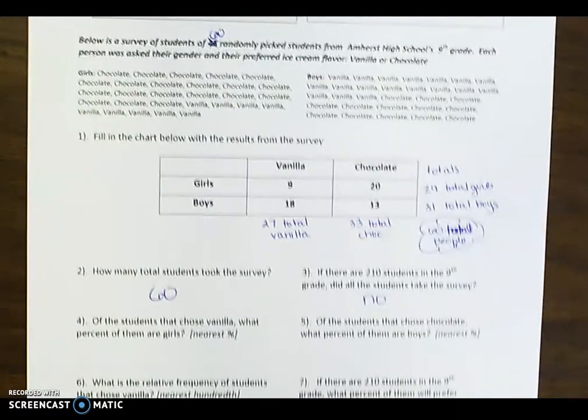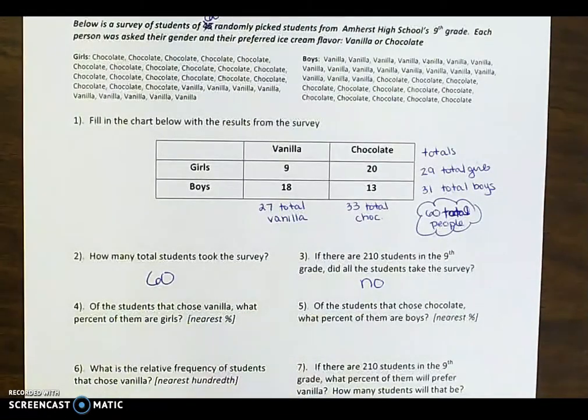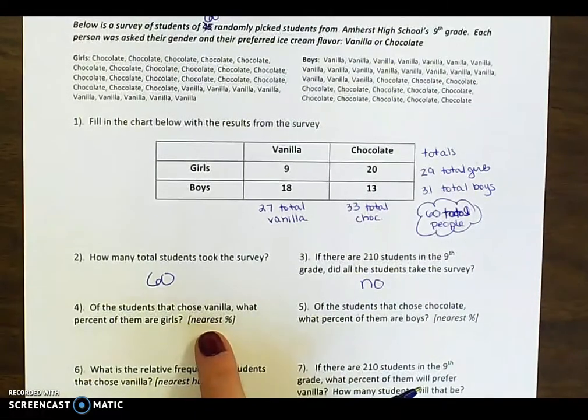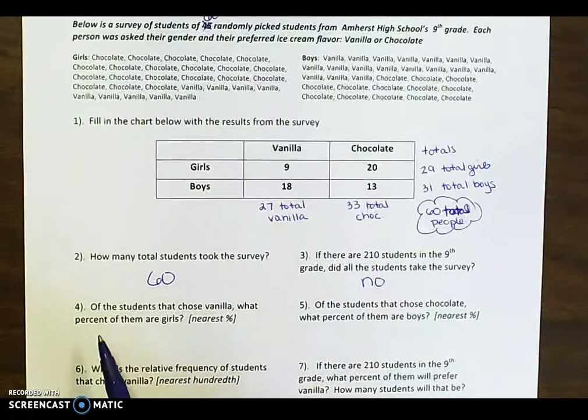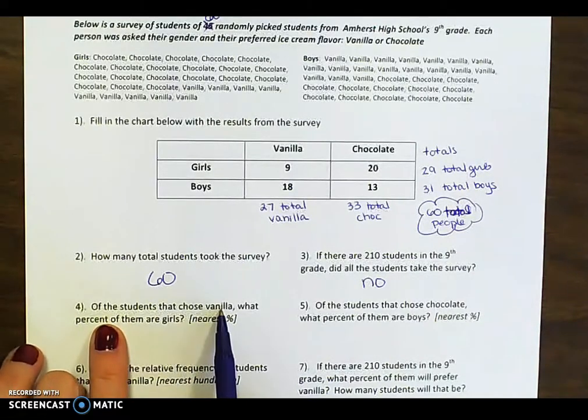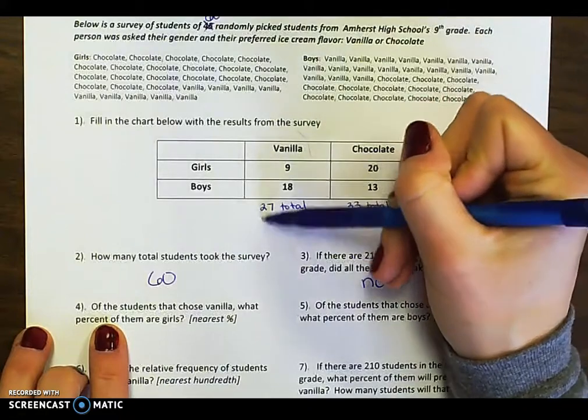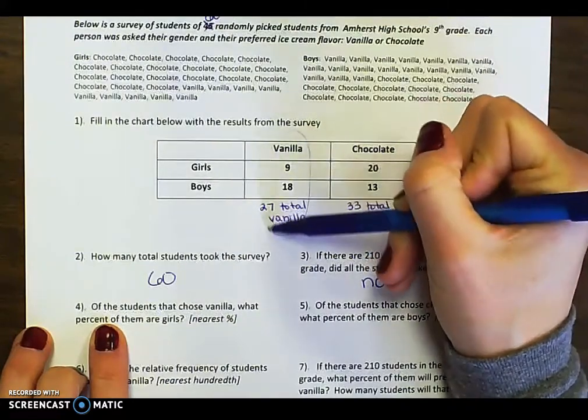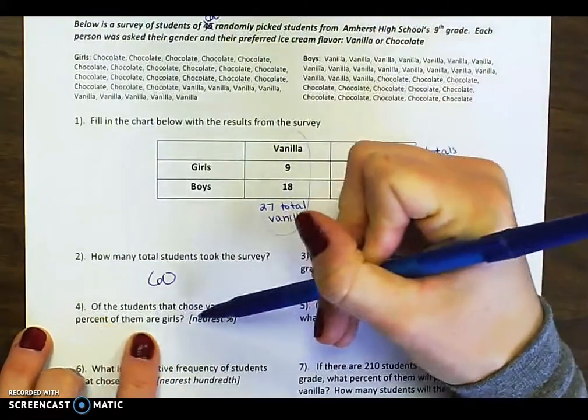Okay, so next up, question 4. Of the students that chose vanilla, what percent of them are girls? And we're going to round to the nearest percent. So this is the part that we have to make sure that we're reading very carefully. Of the students that chose vanilla, so we're only going to be using this group right here. What percent of them are girls?